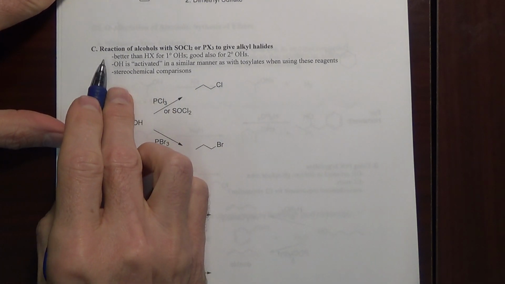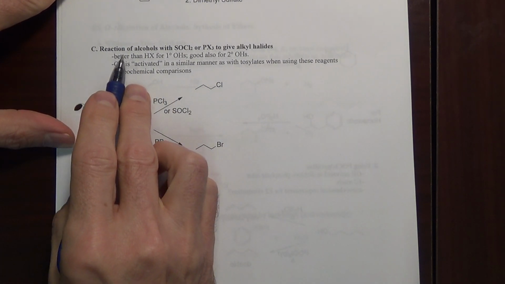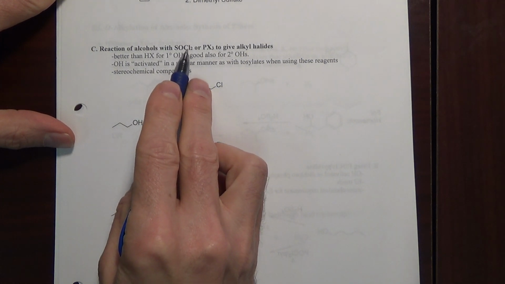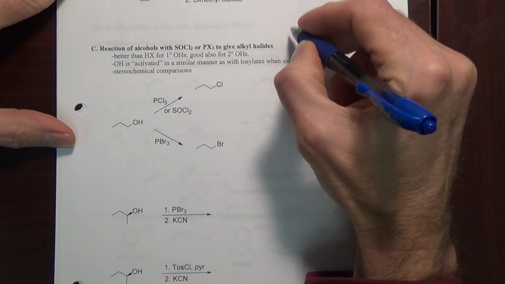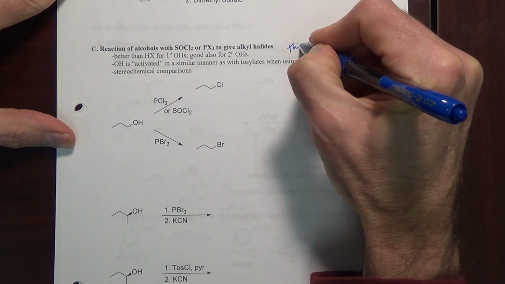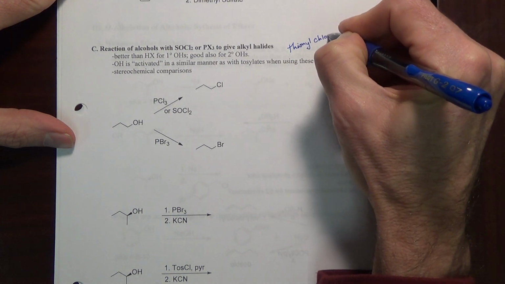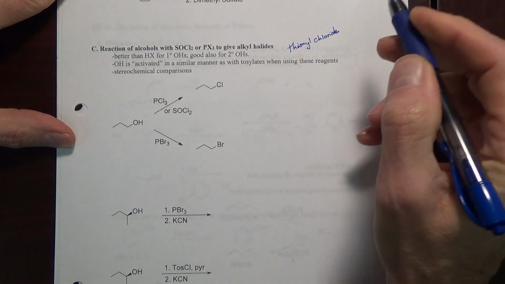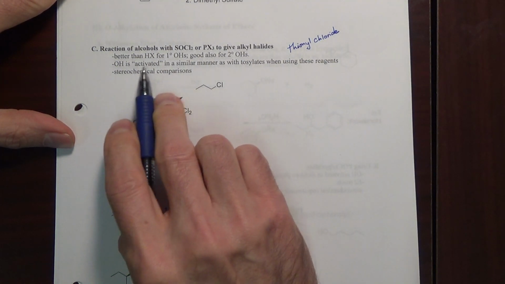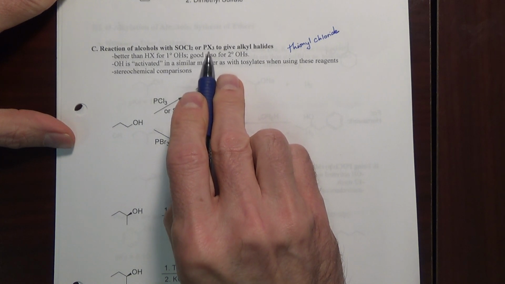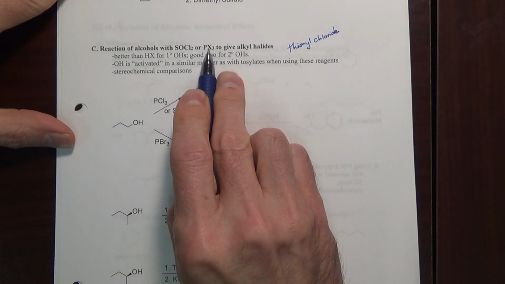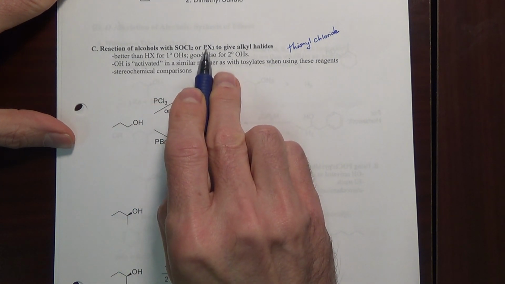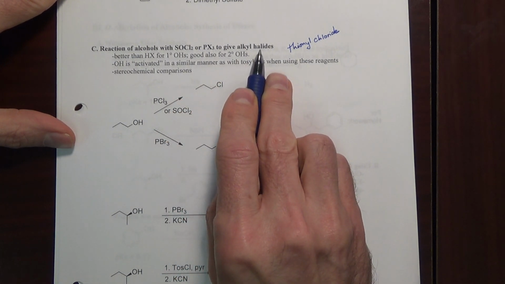Hi guys, in this video we'll pick up here with letter C. Reactions of alcohols with SOCl2. That is known as thionyl chloride, or PX3, where X is halogen, a phosphorus trihalide. A reaction of alcohols with either one of these type of reagents will give an alkyl halide.